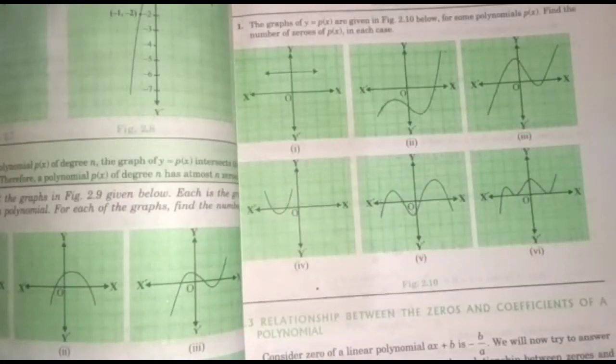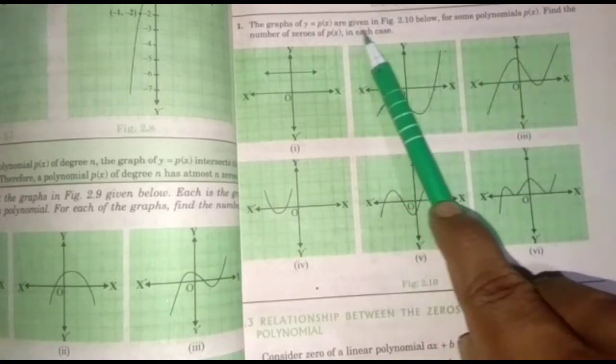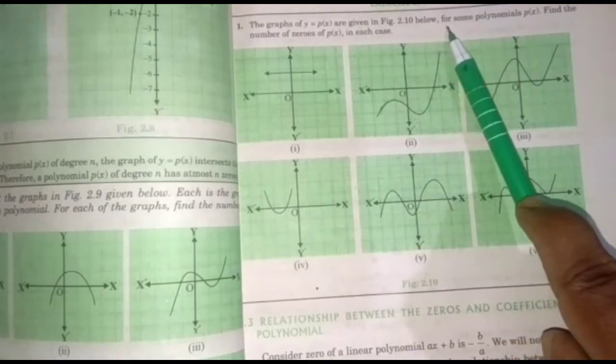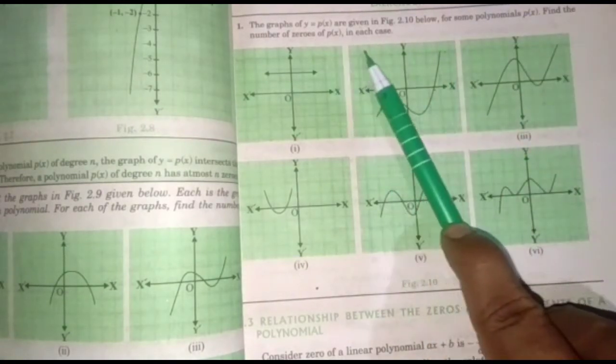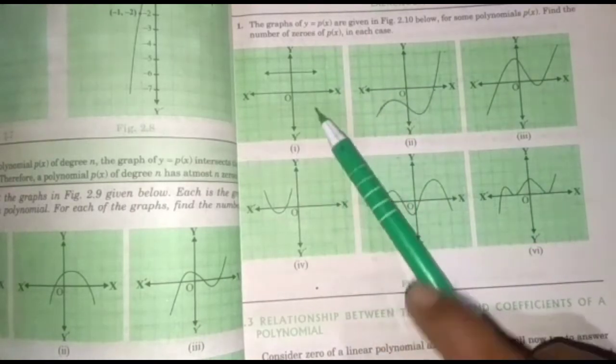Today we will solve question number 1 of exercise 2.1. The question is: the graphs of y equal to p(x) are given in figure 2.10 below. For some polynomials p(x), find the number of zeros of p(x) in each case. You can see the first figure.